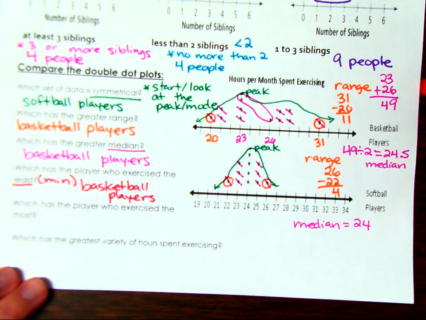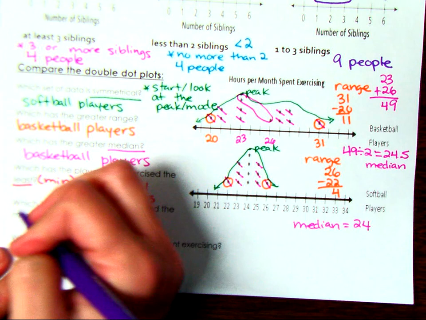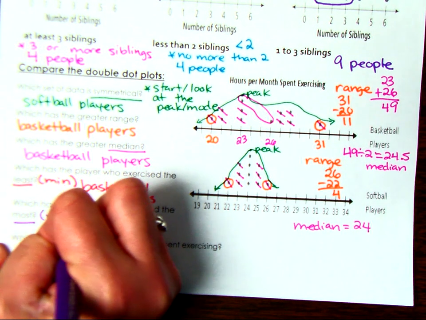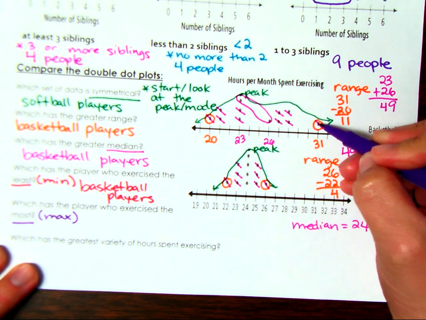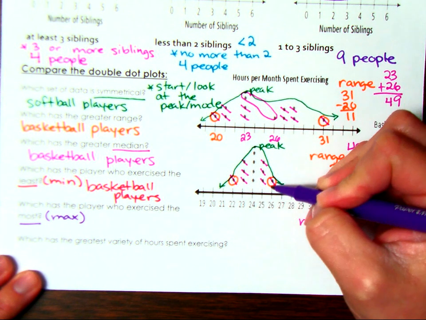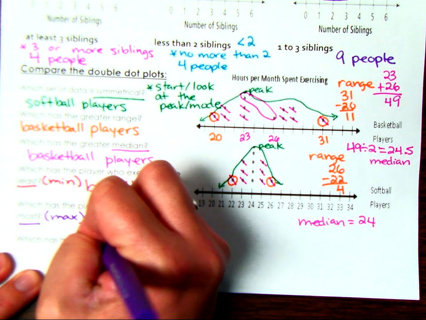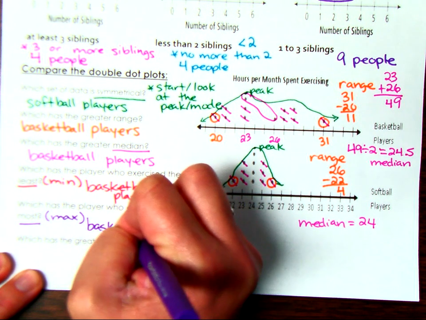Which one exercised the most? Well, most is another way of saying maximum. So your maximum amount for basketball was 31, whereas your maximum for softball was only 26. So we got basketball players again for this question.